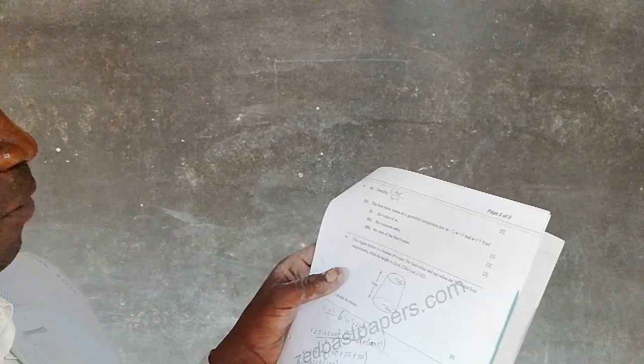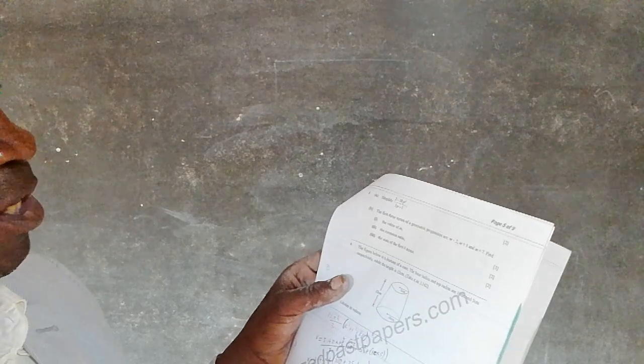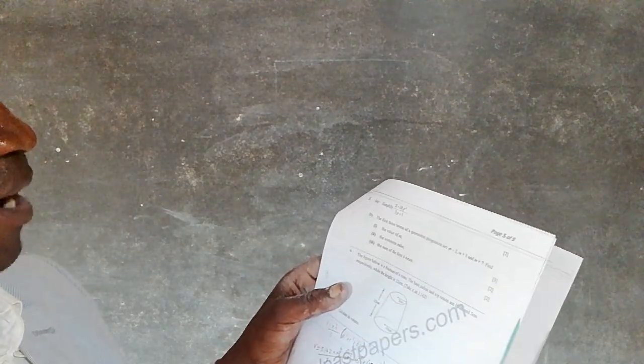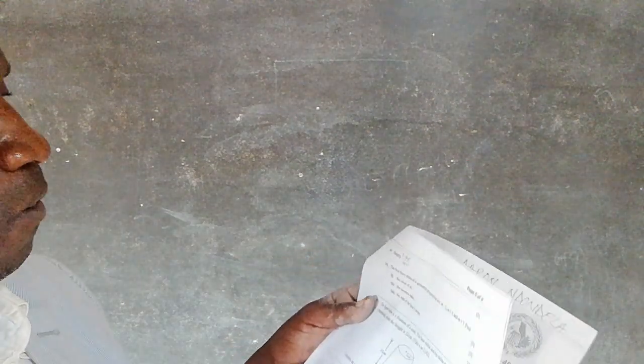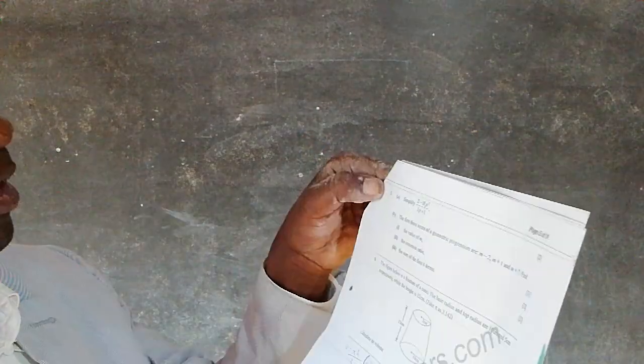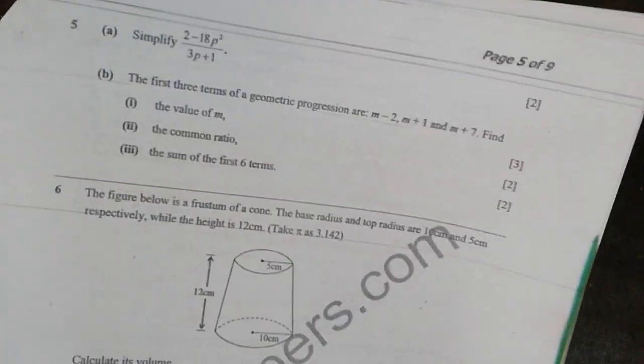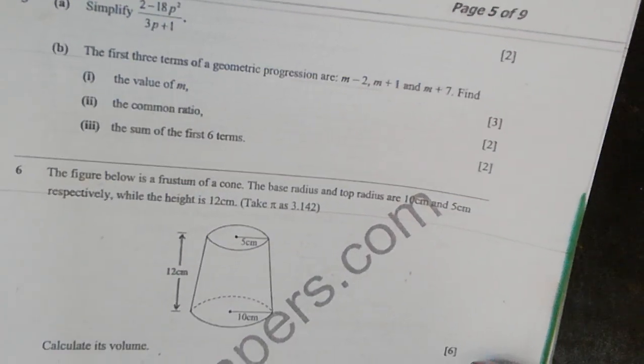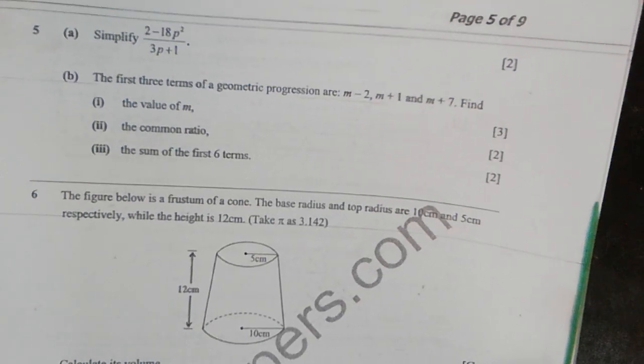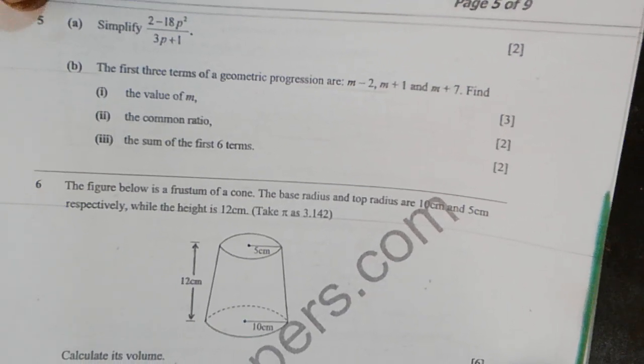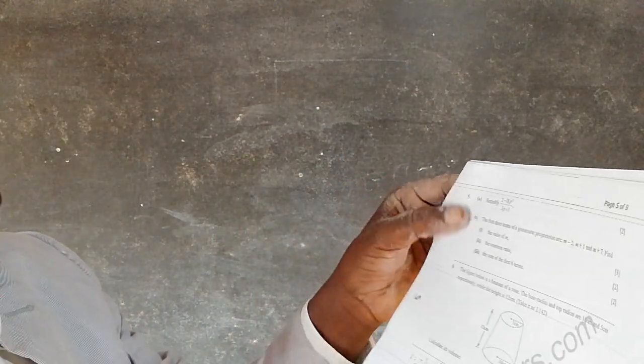Number 3, the sum of the first 6 terms, is 2 marks. In total, 7 marks, which is a lot of marks. I'm not interested in question 5A, but question 5B.